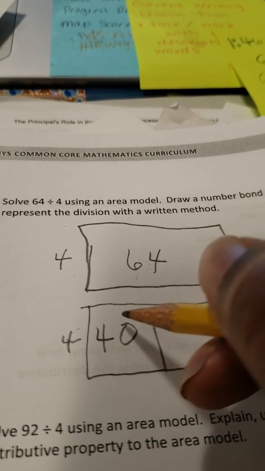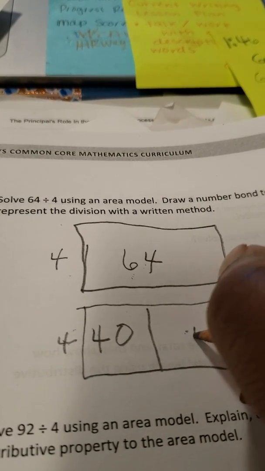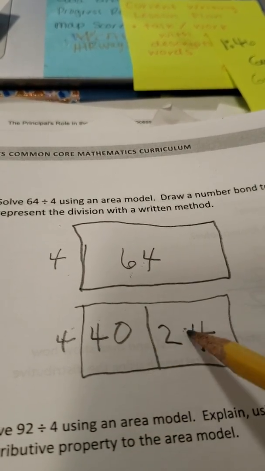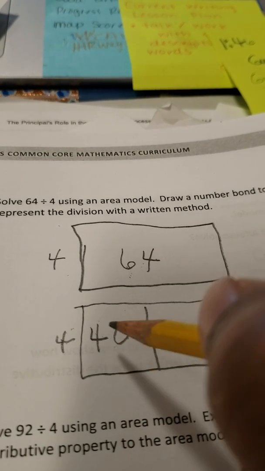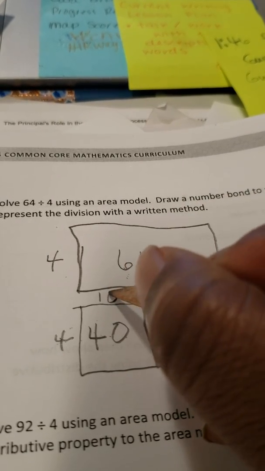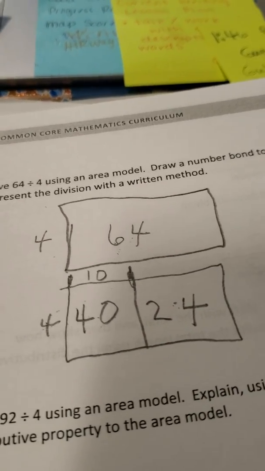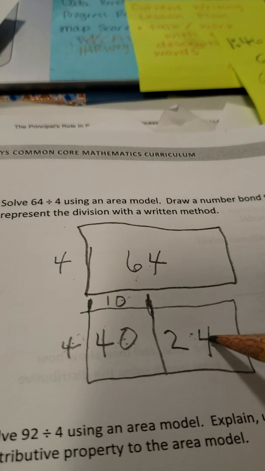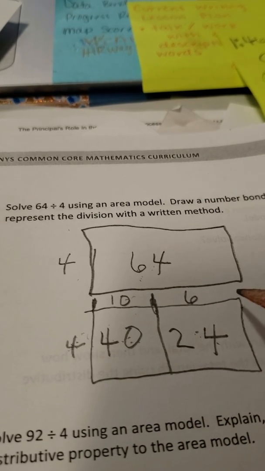And then I'm looking at 64 minus 40 because that'll let me know how many ones I have left. So I know that 4 minus 0 equals 4. And then 6 minus 4 equals 2. So I should still have 64 when I do my partition. Now with my area model, I'm going to divide 40 divided by 4, and that gives me 10. So the area in the first rectangle is going to be 10. 10 times 4 is 40. 40 divided by 4 is 10. And then the second one, 24 divided by 4 equals 6. And I'm checking, 6 times 4 does equal 24.